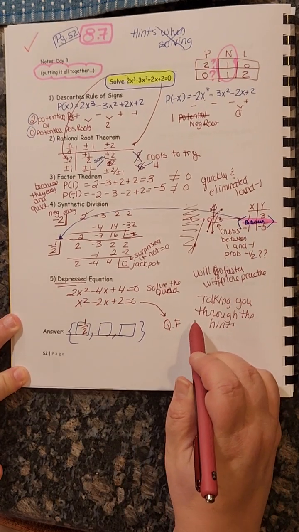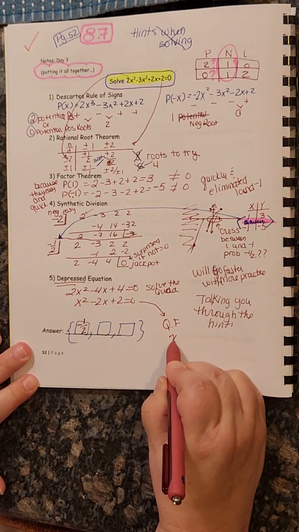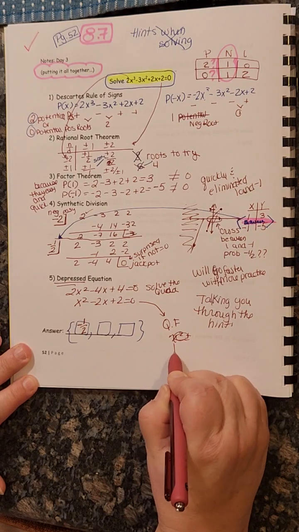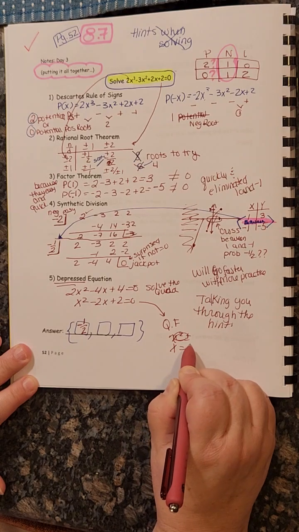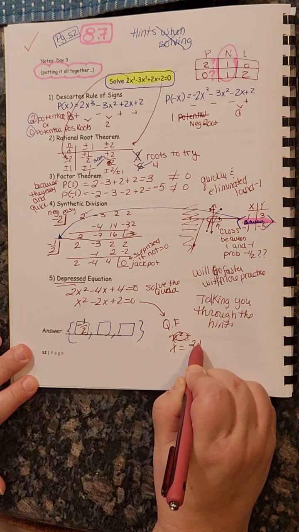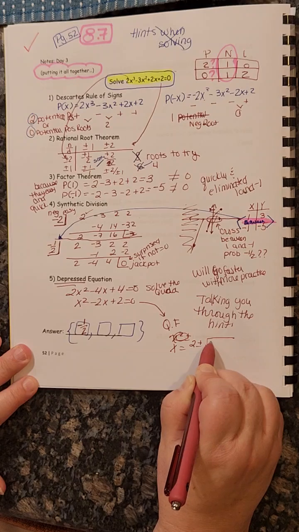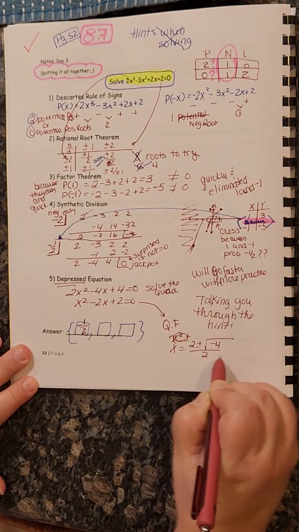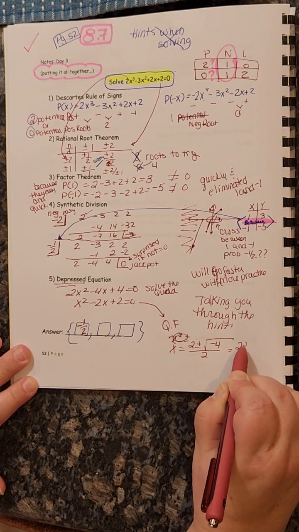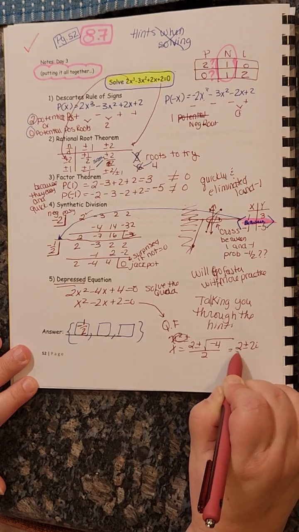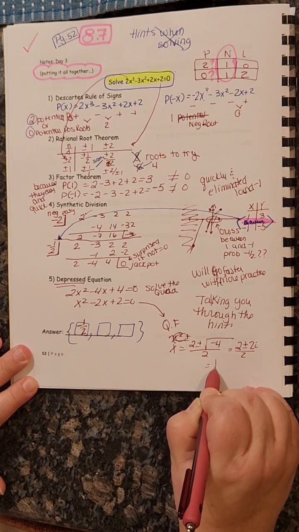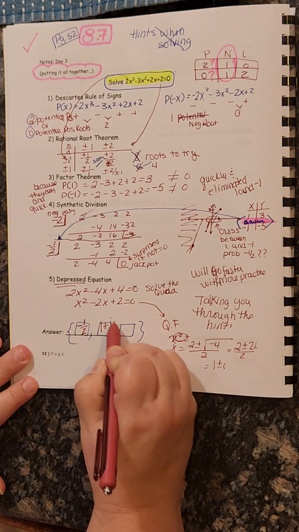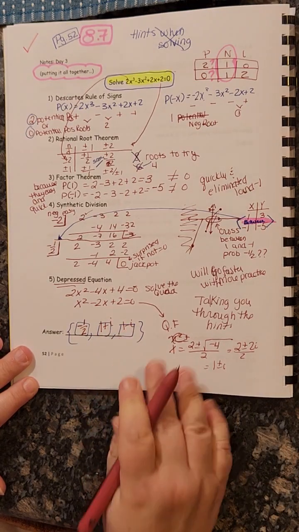X equals the opposite of b plus or minus the square root of b squared minus 4ac, over 2a. And I do get that imaginary number working for me. So I get 1 plus or minus i. So one answer is 1 plus i. The other one is 1 minus i.